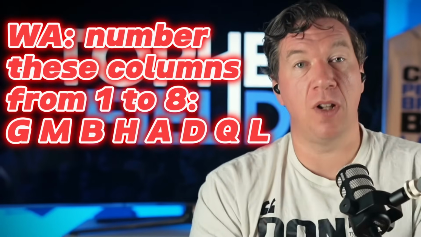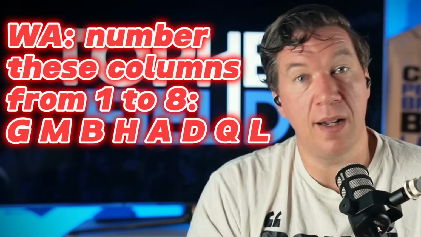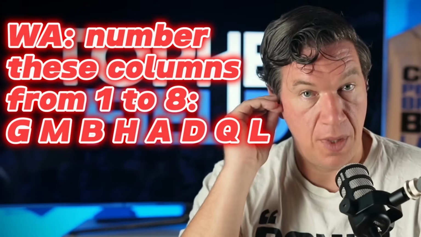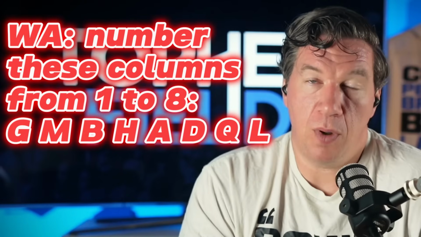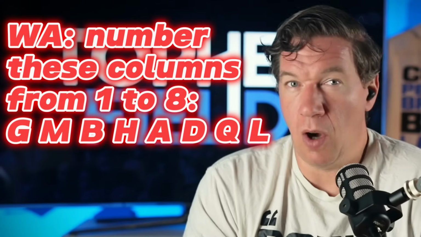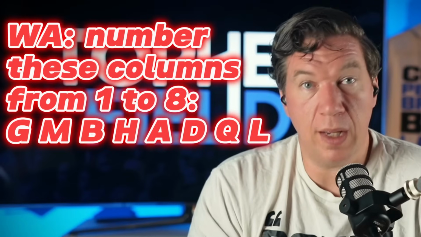All right, last but certainly not least, Western Australia. You guessed it, I'll be putting the Libertarian Party in number 1. So that's number 1 in column G. One Nation gets my number 2 in column M. I would personally put the Australian Christians with a number 3 in column B, but you might see that one differently, of course. People First gets my number 4 in column H.